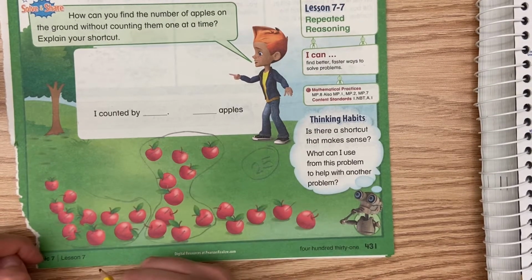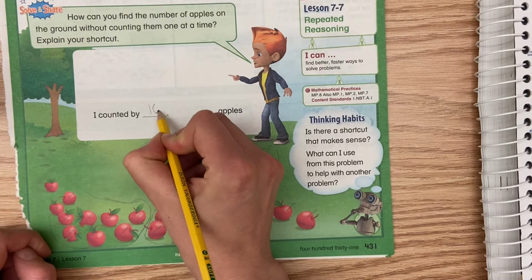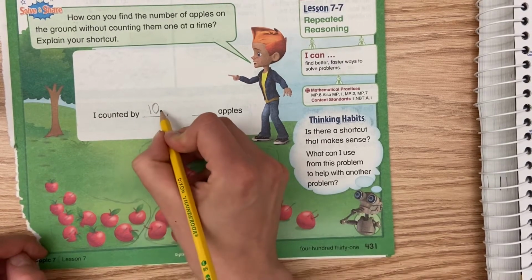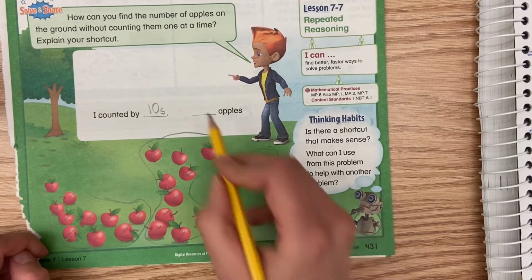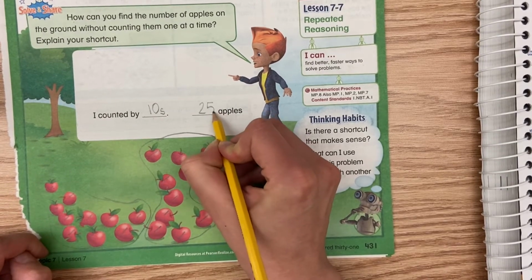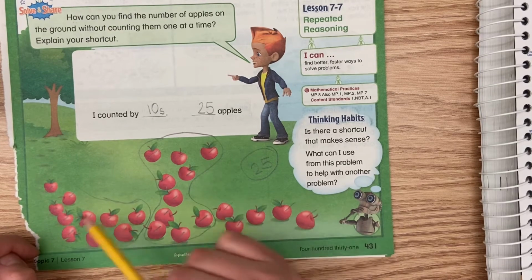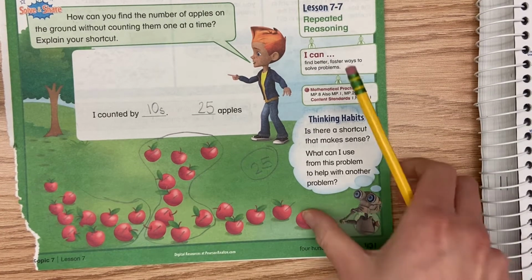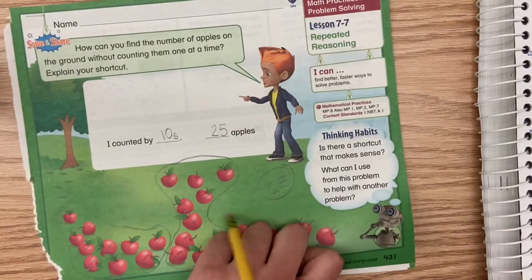Well, we grouped them in a group with 10 each, so I counted by tens. And I realized that there were 25 apples in all. Notice that first I grouped them and then I counted them. That was a much better and faster way to solve the problem.